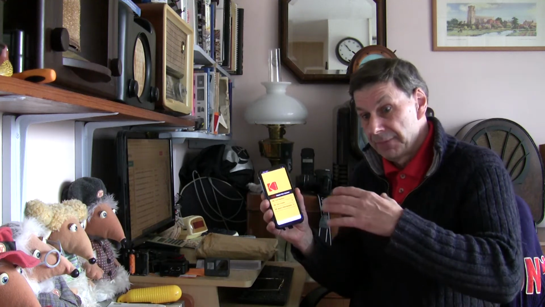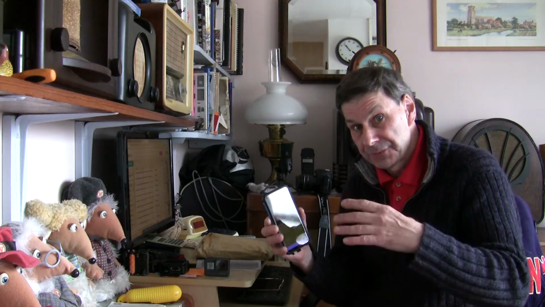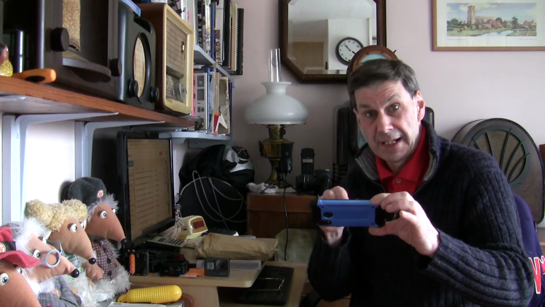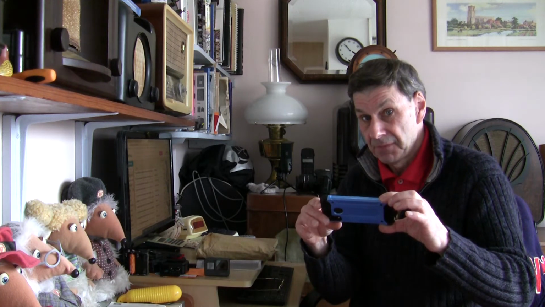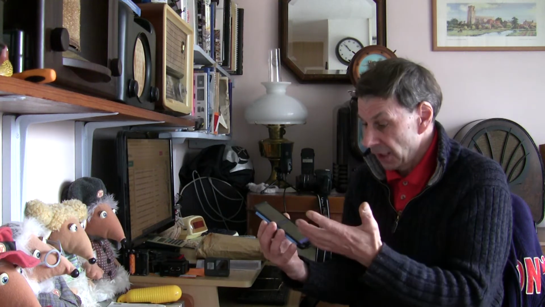You put your old 35mm negative onto the lightbox, and then with your camera on the phone, with this Kodak scanner app open, take a picture of it, and then miraculously the Kodak app converts that back into a positive image, and then obviously you can download that from your phone or wherever. I downloaded it back to my main computer, and it was very easy.